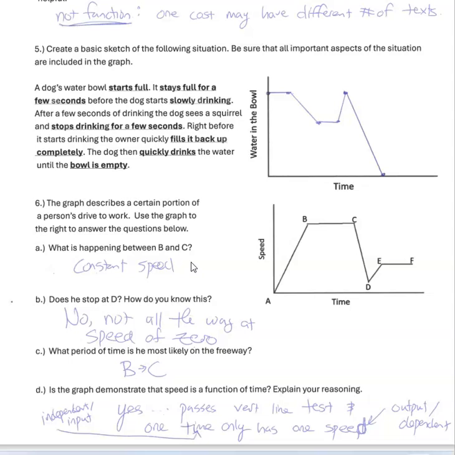The next one, what period are they most likely on the freeway? I'm guessing, unless this is California where the freeway is stop and go, here the freeway speeds are higher than the road speeds. That would be between B and C. And then, does the graph demonstrate a function? There's two different ways you could look at this. You could say, does it pass the vertical line test? Which it does. And is there any time that has two different speeds? No. No input time has more than one output, which is speed. So this would be a function.